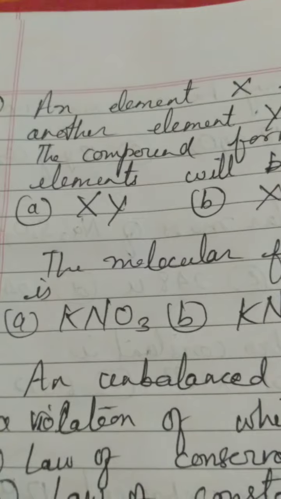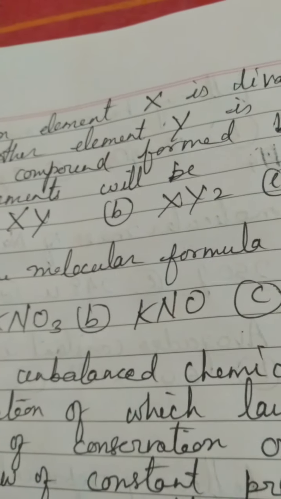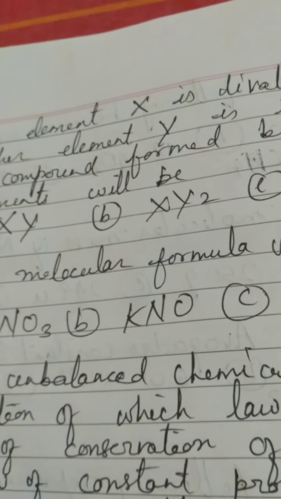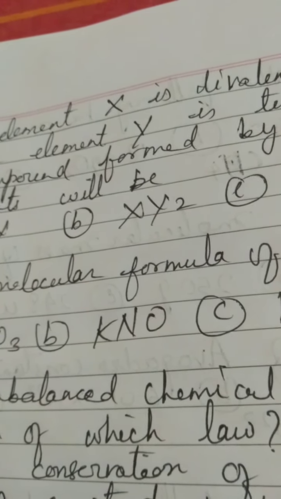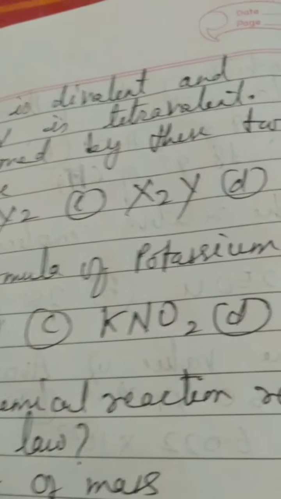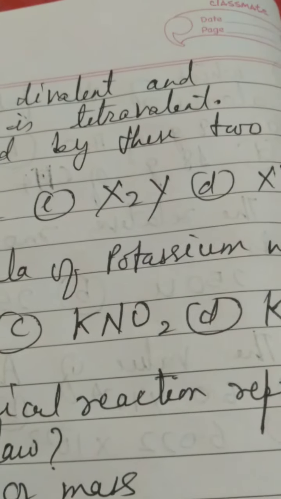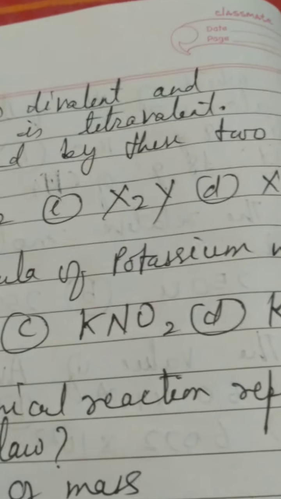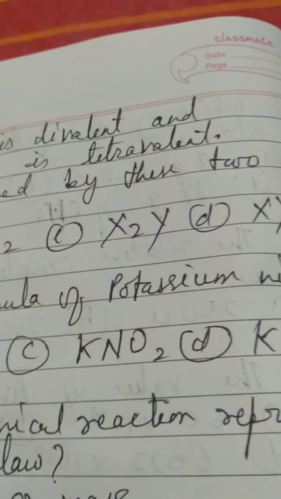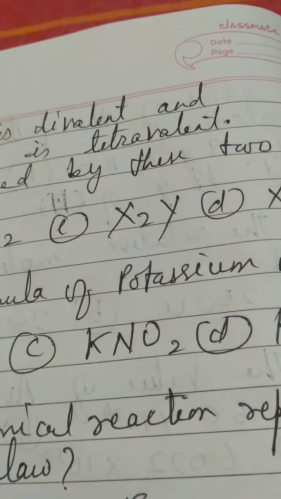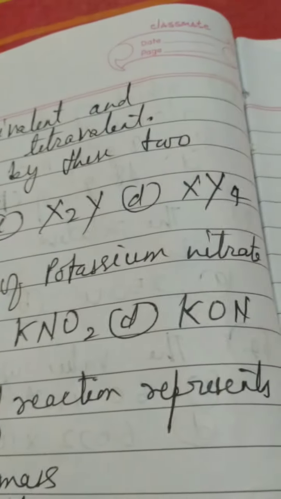So XY, no, not right. XY2, no, because here also X valency is 2, so it is coming over the Y. But what about the valency of Y, which is coming over the X? And then here it is right, X2Y. Then you will get confused. Why? Because you know that the Y valency is 4, but X4Y2 will be the compound, and that is why when it is reduced, it will be cancelled out. So X2Y, and XY4 is not right.